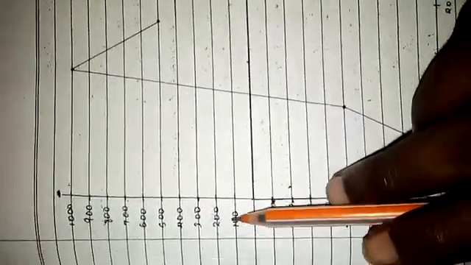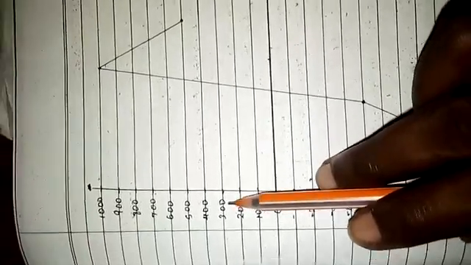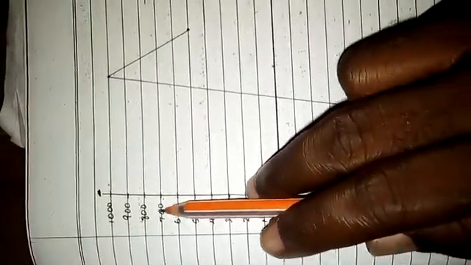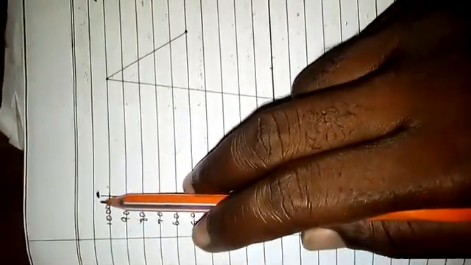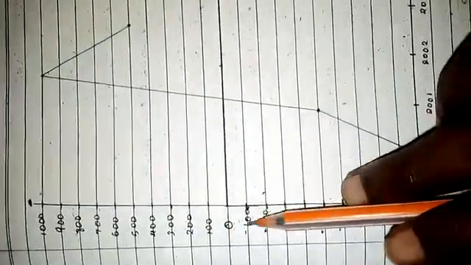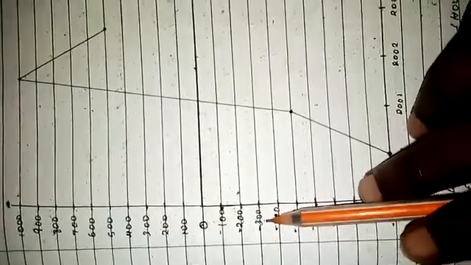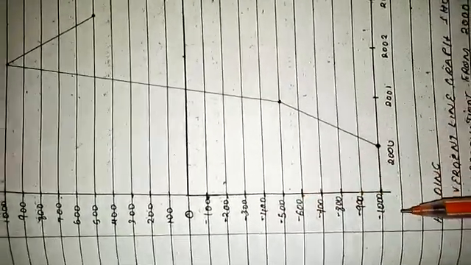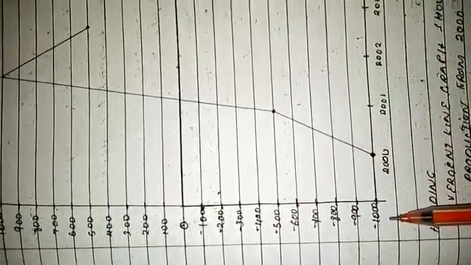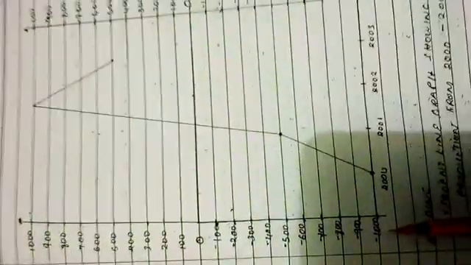From the 0, 100, 200, 3, 4, 5, 6, 7, 8, 9, up to 1000. And then from the negative part, we have a negative 100, negative 200, negative 300. Then we proceed here up to negative 1000. So this will be our chart.